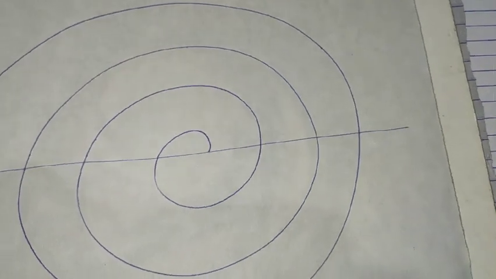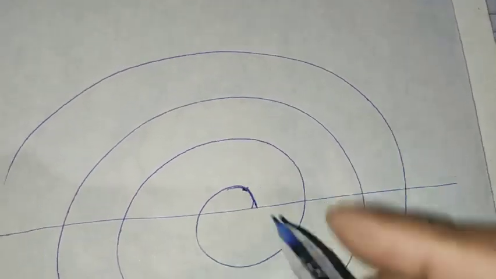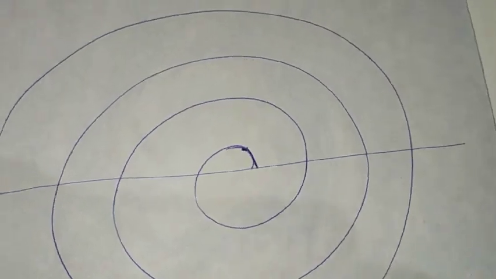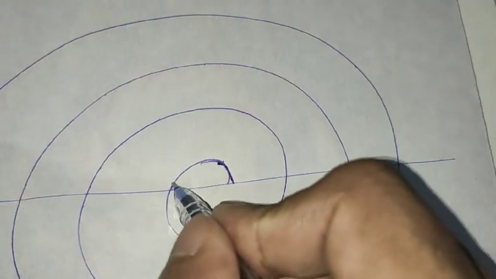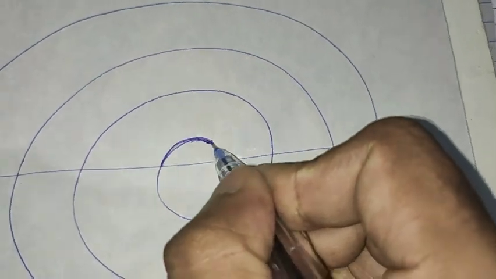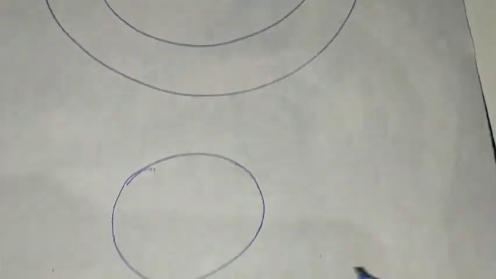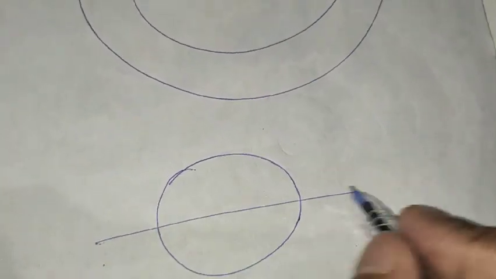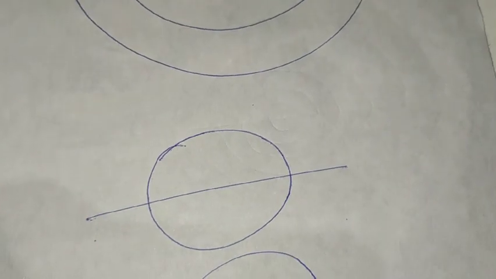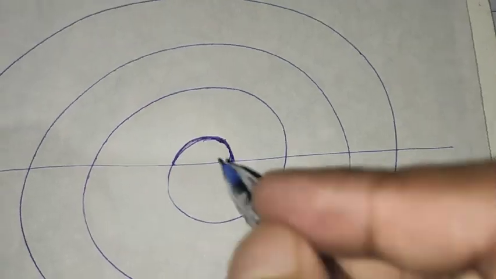This is the spiral, and this is a line. Now you can check that this becomes a semicircle. Half of the circle is known as a semicircle.